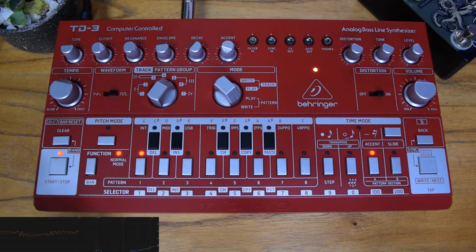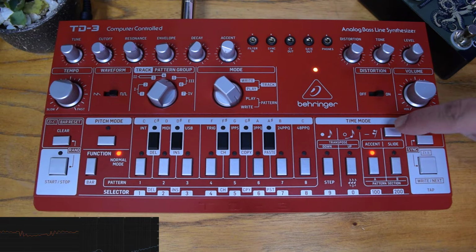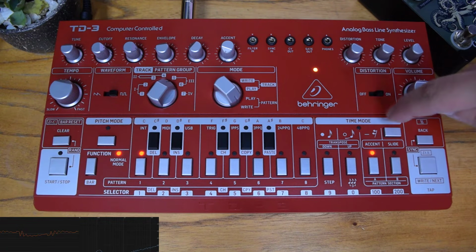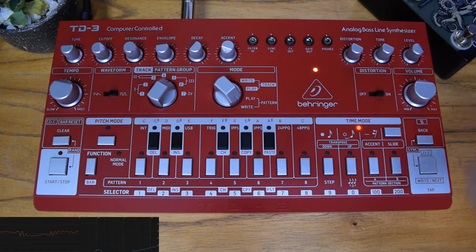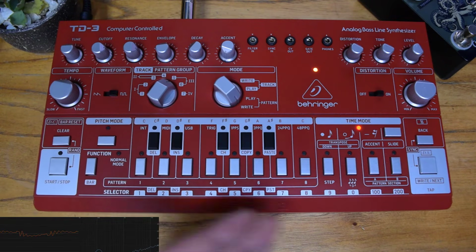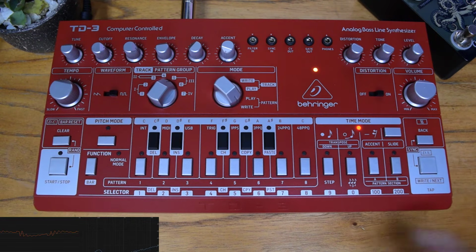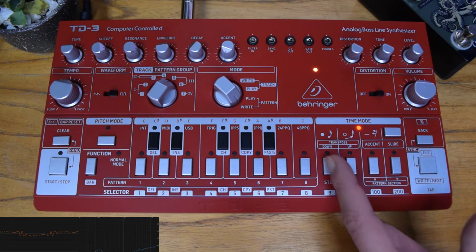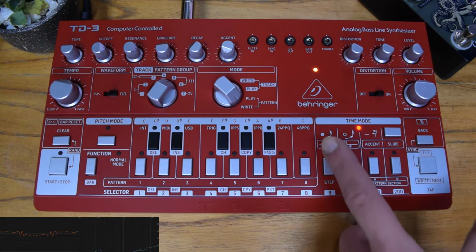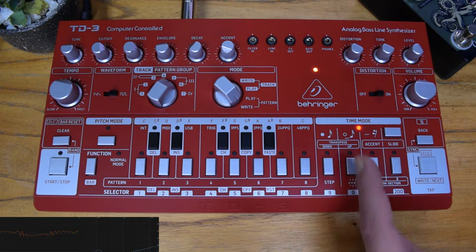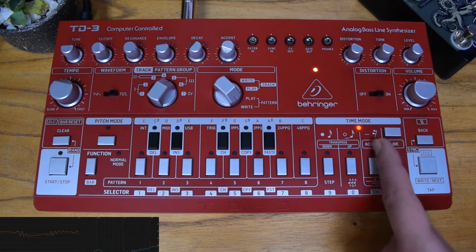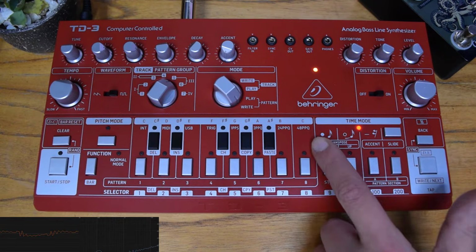So the next step, if I get out of play, I'm going to go to this mode, and it's going to say time mode. So right here, when we stand on time mode, TD-3 already knows the notes we entered. So now we need to go one by one and enter the duration of the note. And you have 3 main ones. Now, this is going to be like 1 note per step. This one is going to be the glide, and this one is going to be a rest.